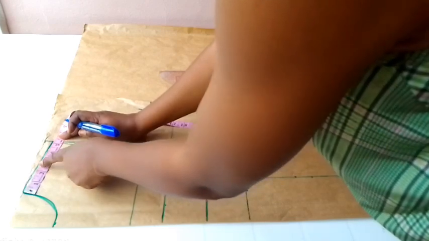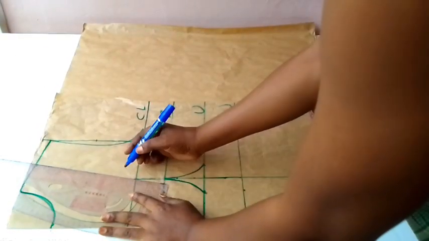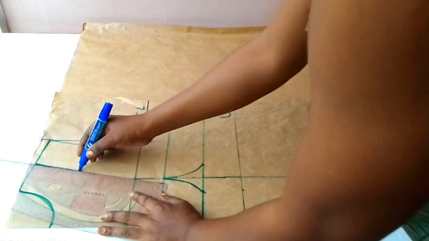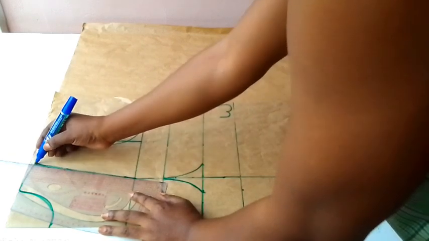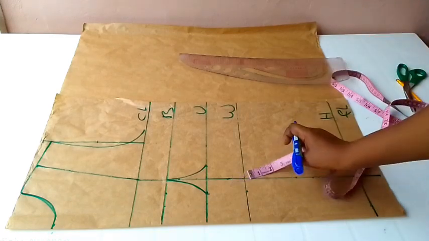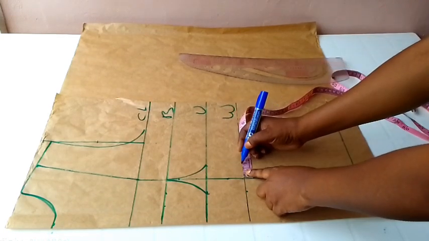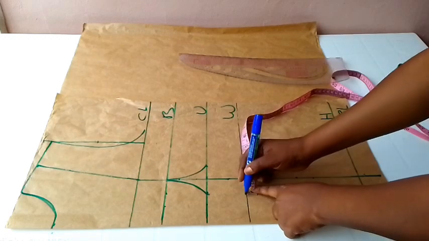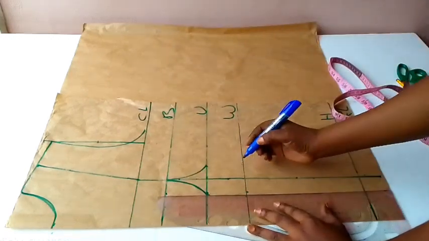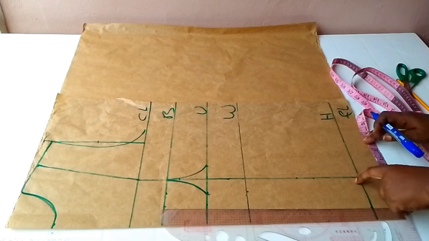Then coming to the shoulder, I'm going to go ahead and divide the remaining shoulder by 2, get the midpoint, place it and connect it from the shoulder to the chest line like this. Now I am going to mark what I marked at the under bust to the waist.